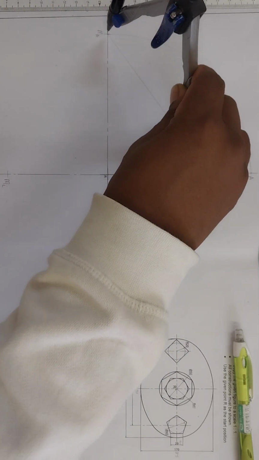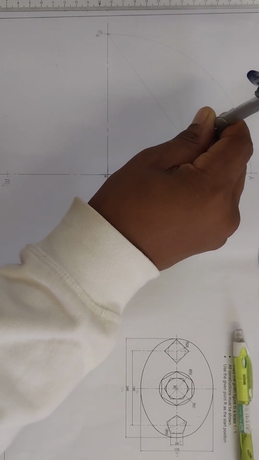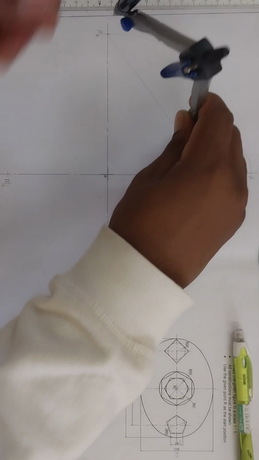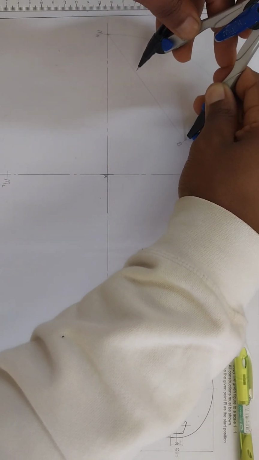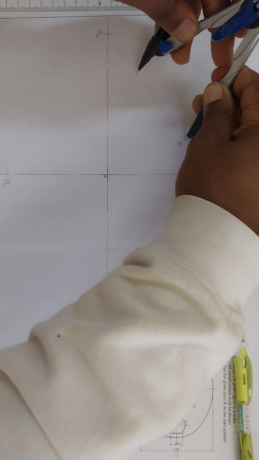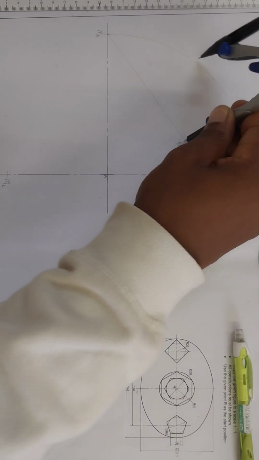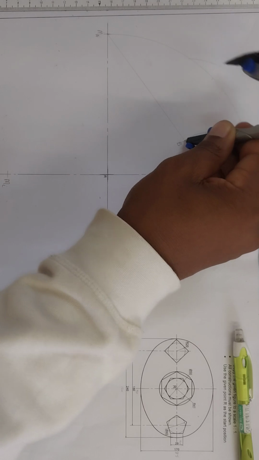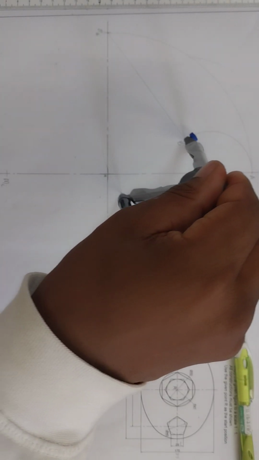You see, when I take this measurement for MA and B, my arcs are not visible. So what I'm going to do, I'm just going to shorten this distance. Just as long as it's bigger than half of this line, it's going to work. So I'm going to draw my arc here, then draw another arc here.